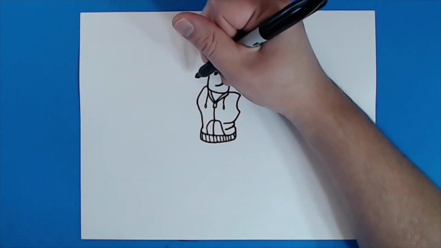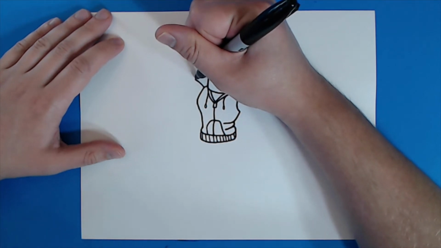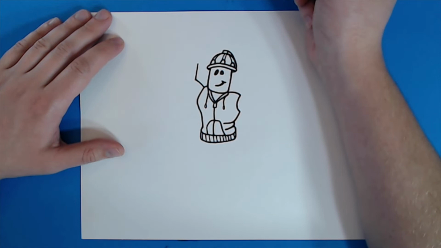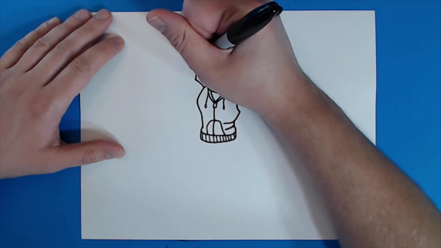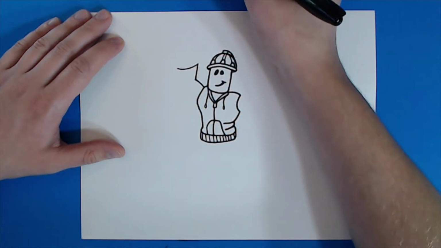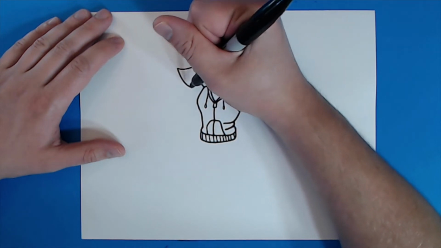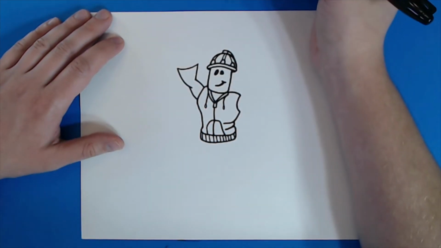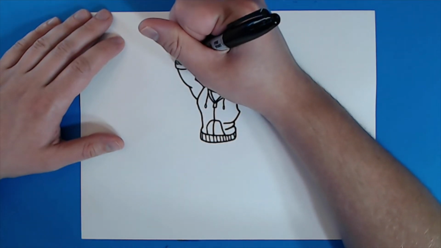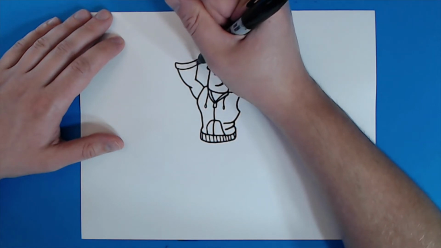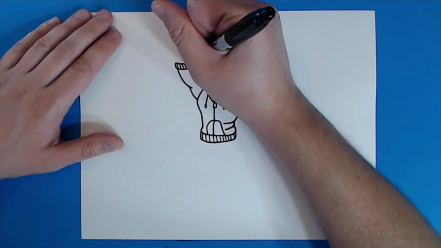Now for his arm. So let's draw this arm first. So I'm going to draw a line that comes up here and then goes up like this. Then I'm going to draw a big curve like this. Then I'm going to draw a line that curves down and then another one like this. Then I'm going to make a curve on top of here. And I'm going to throw some lines in there.